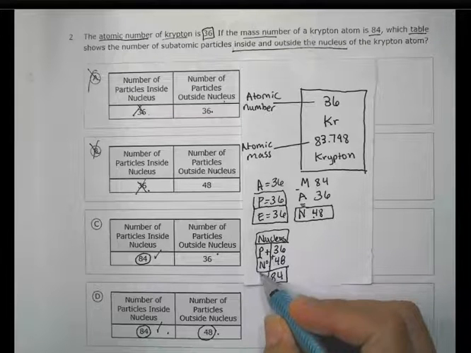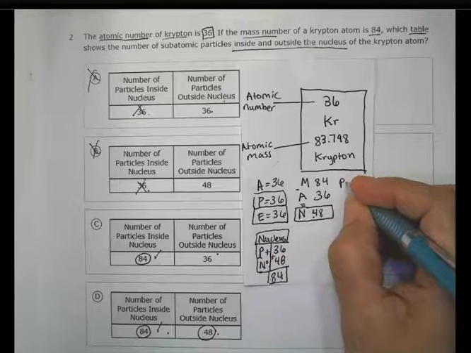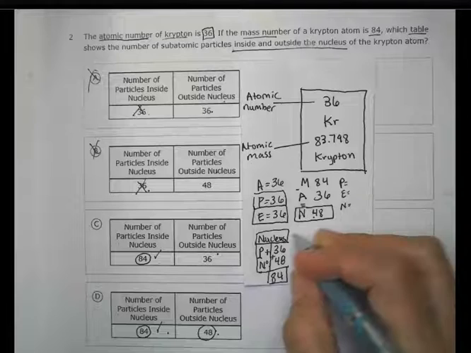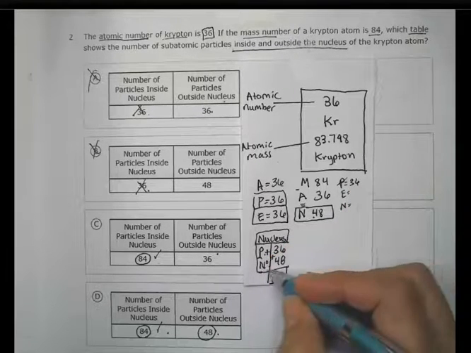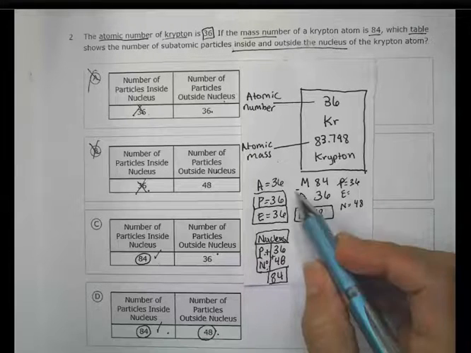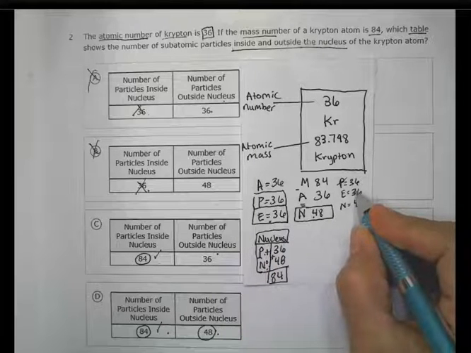So then that's 4 particles inside the nucleus, just like we listed right here. We have the protons, we have the neutrons. Remember that for the subatomic particles, we usually say PEN. So we already have the protons over here, 36. We have the neutrons, which are 48. Now we need the number of electrons. If I look right here, my number of electrons are going to be 36.